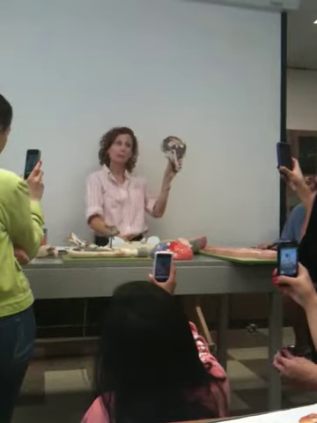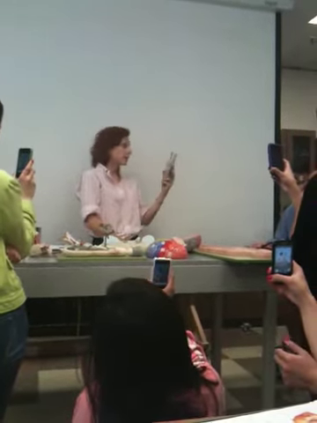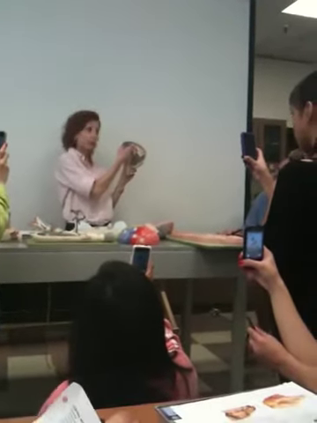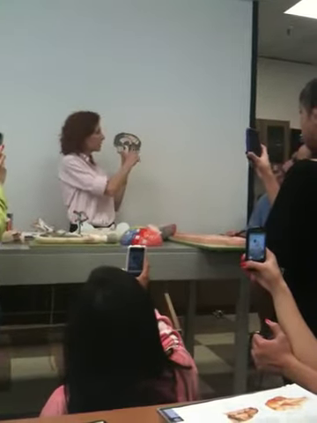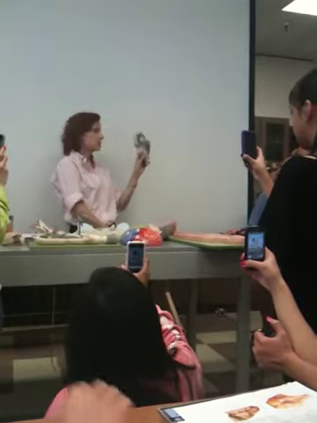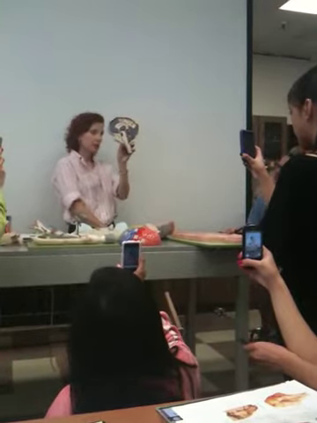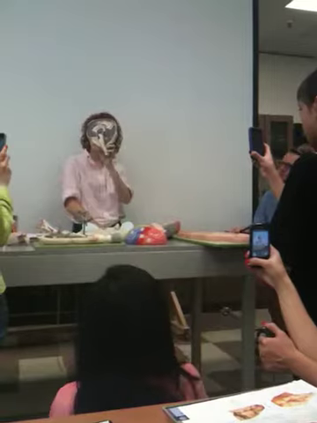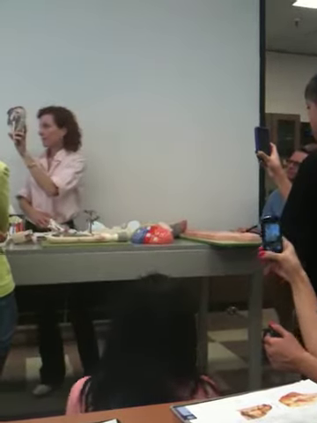So you can see all the meninges on here. You can see the falx cerebri, tentorium cerebelli. You can see the spaces between the meninges, okay? All that stuff. Do you guys have any questions on that?